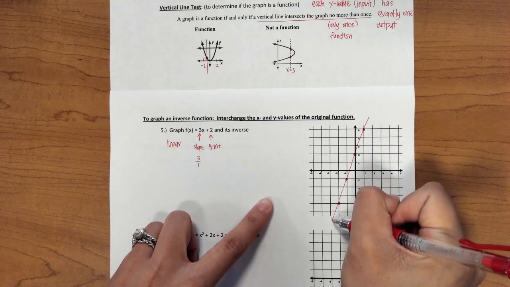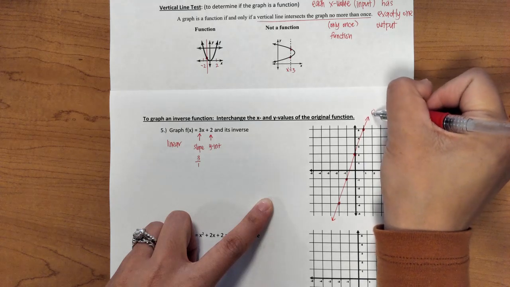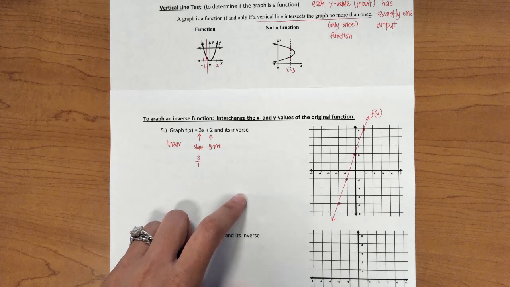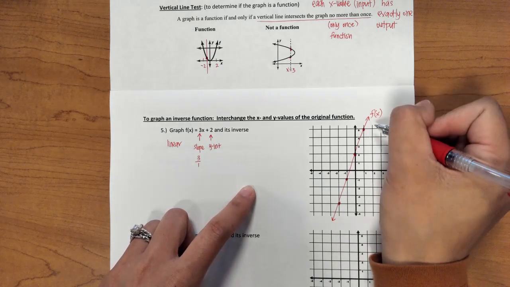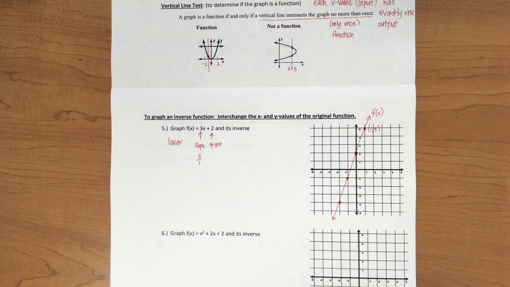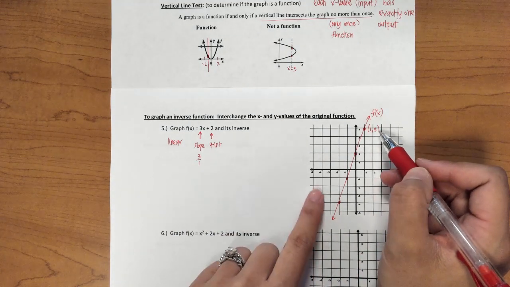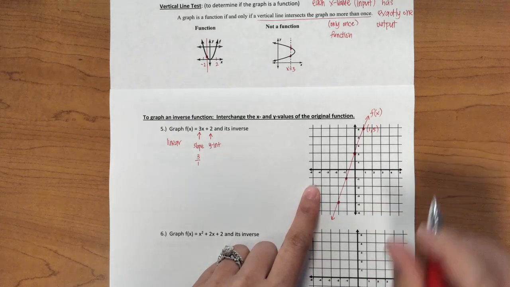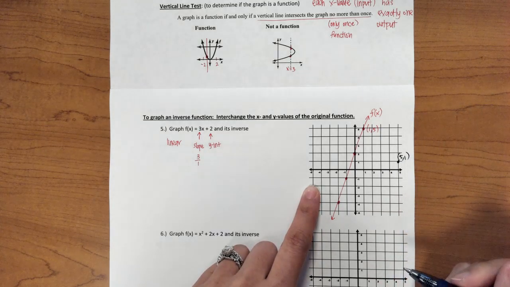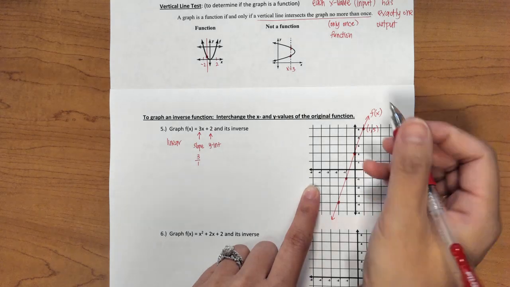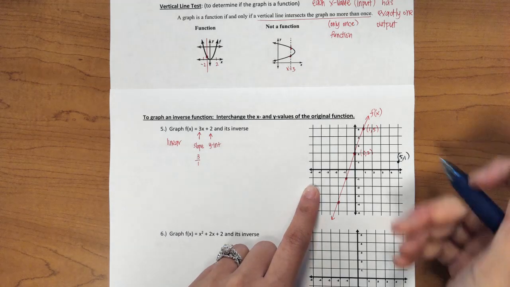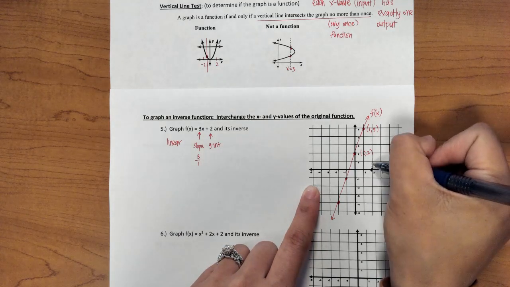And then you need to label this as f of x. To find the inverse, you're going to take each of your points and switch it. So this is (1, 5), right? Instead of (1, 5), I'm going to switch my x and y, and look for (5, 1). This one is (0, 2), so that becomes (2, 0).